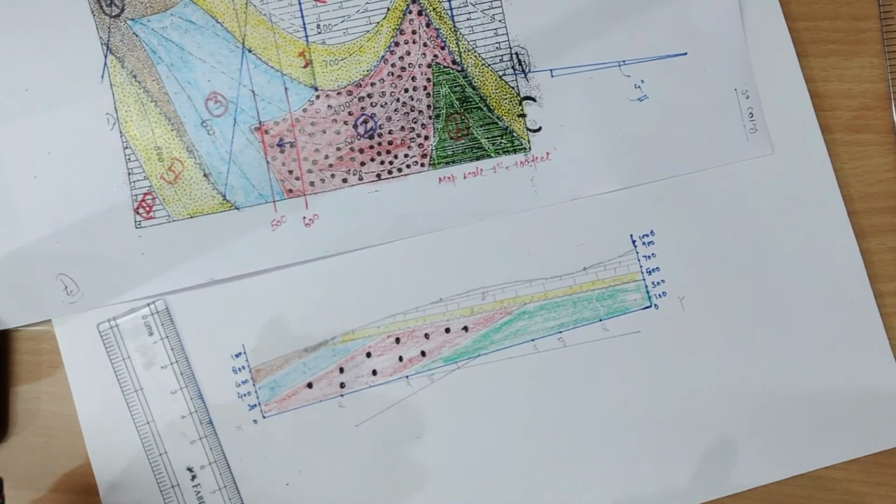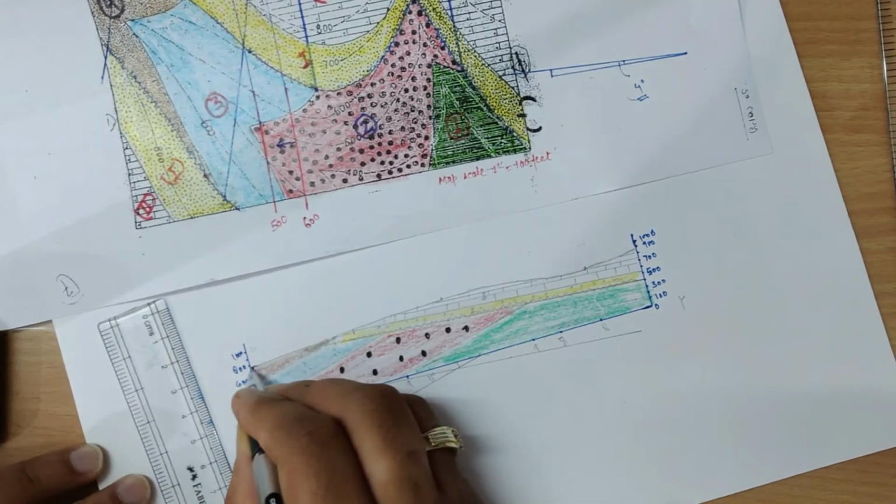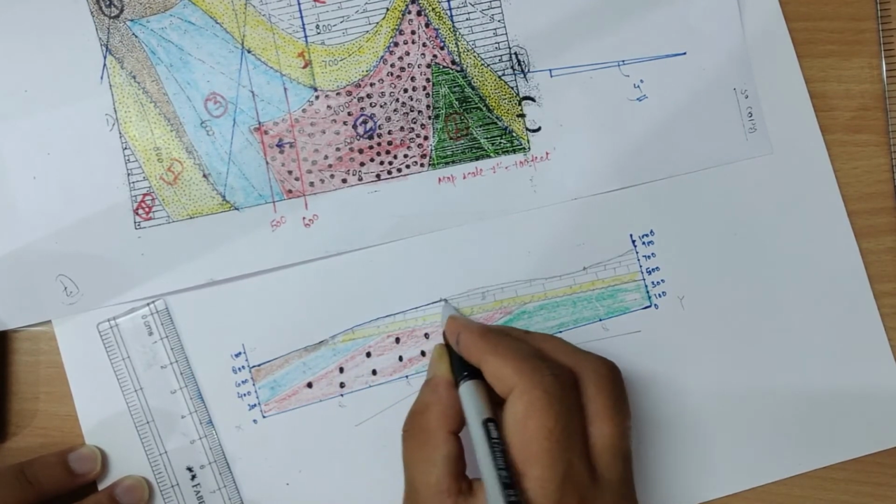So this is how our section is going to look like if we slice out the area along line XY.